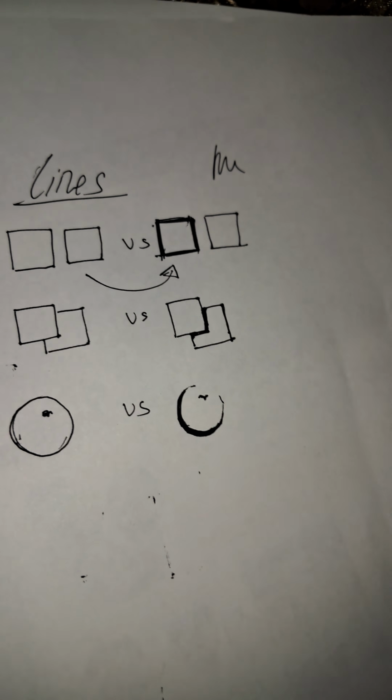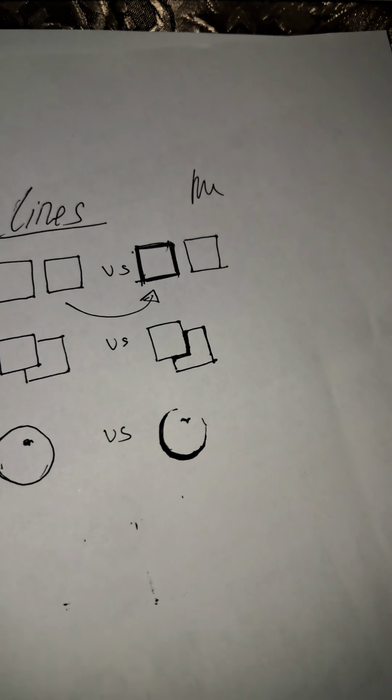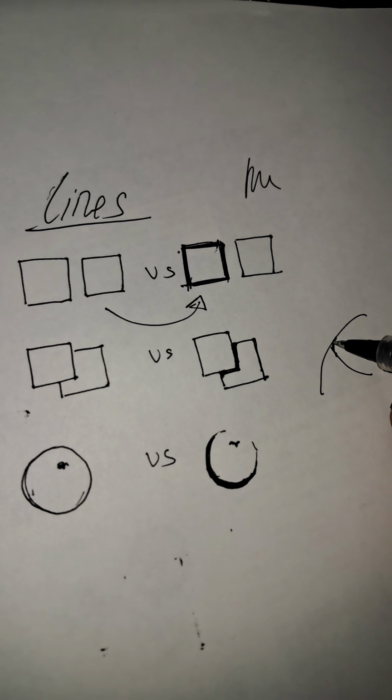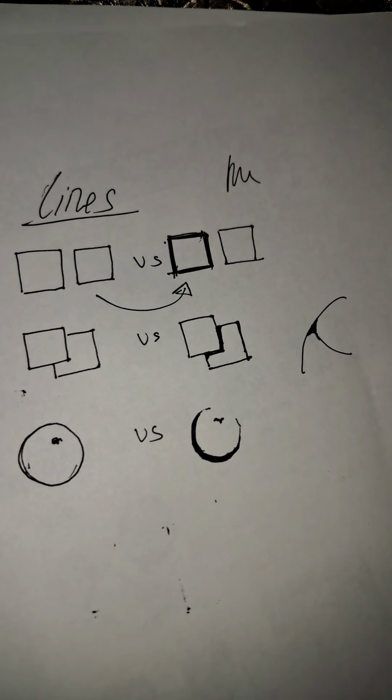You can do this a lot in your line art. If you find your line art is very flat, just look at the contact point between two lines and add a little bit of line weight. Add a little bit of line weight at that contact point. You'll see the difference it will make in your artwork.